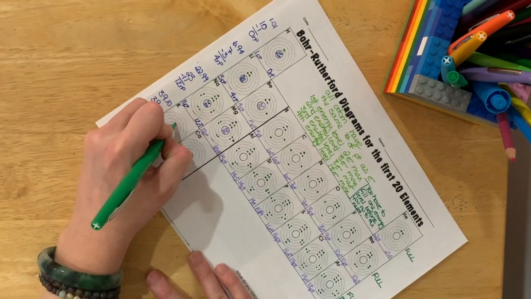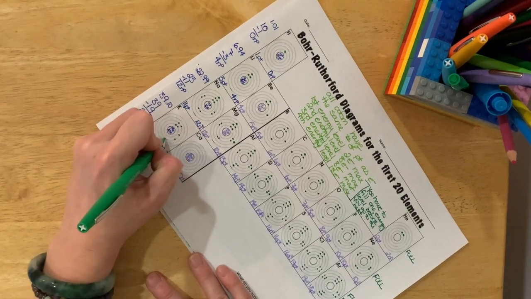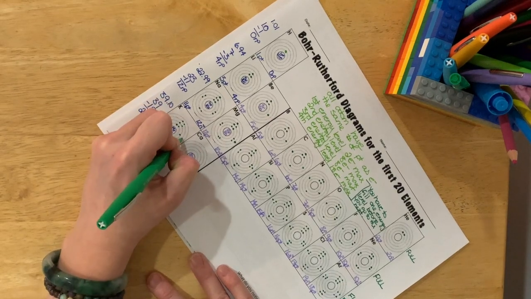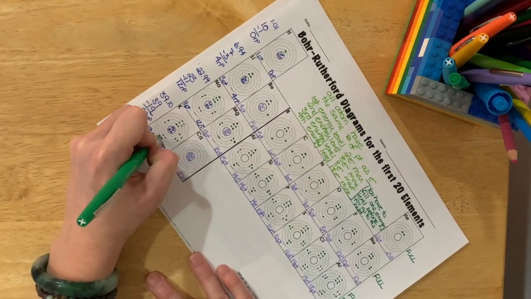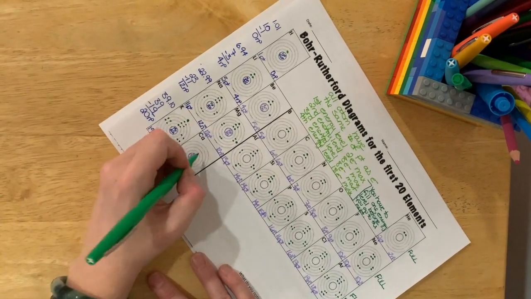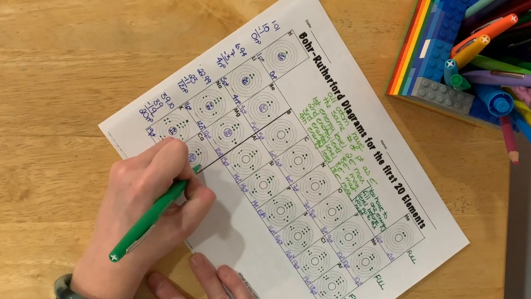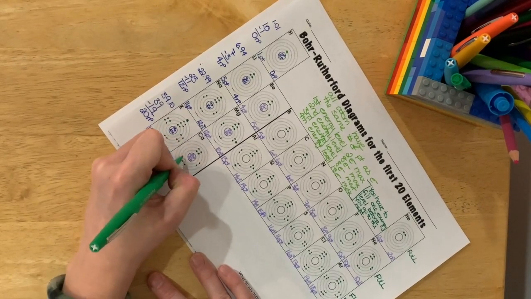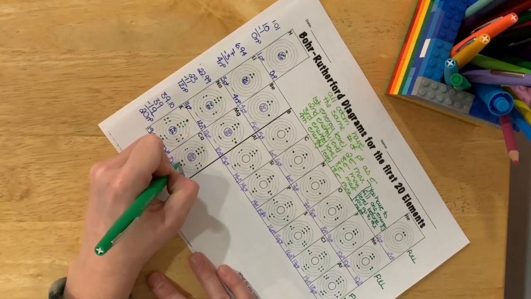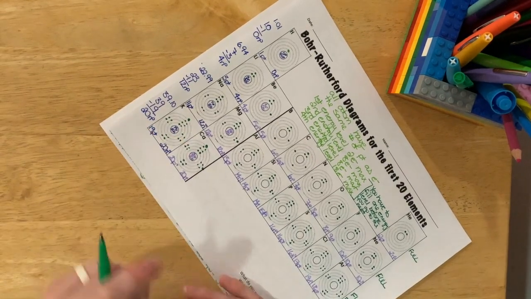Over here, we're gonna have our 2, then we're gonna have our 8, and then we're gonna have our 8, because we need to get up to 19. So that gives us 18, and 1 on the outer shell is 19. And here we're gonna have 2, we're gonna have 8, we're gonna have another 8, and then we're gonna have 2 out here on this shell.